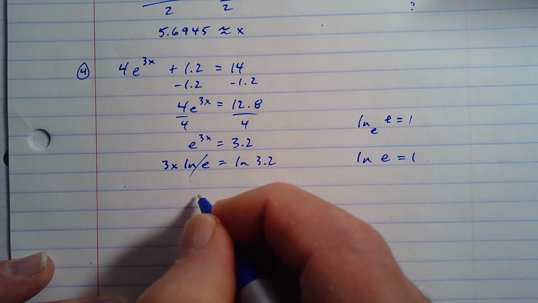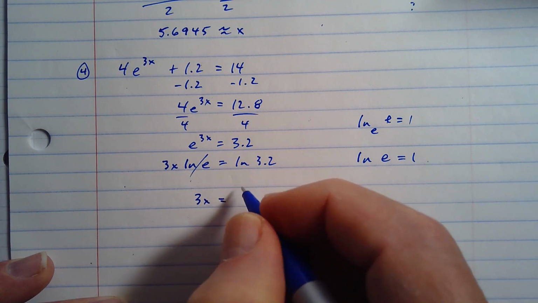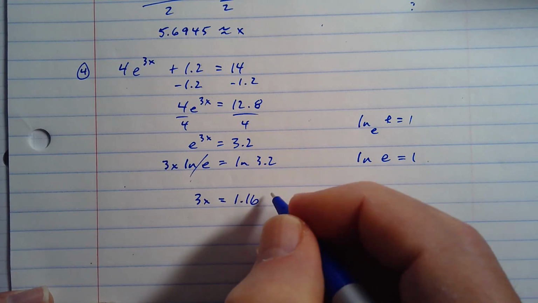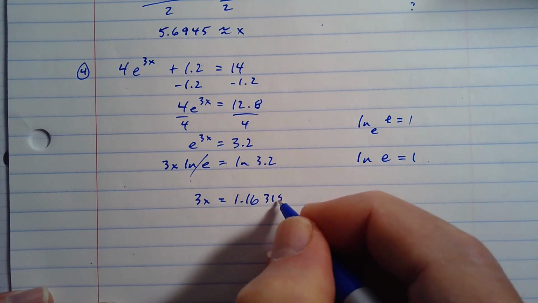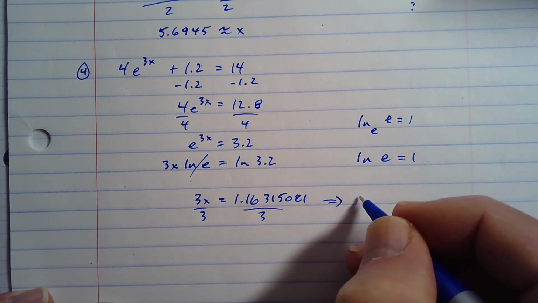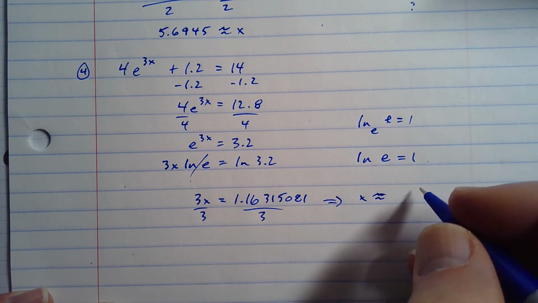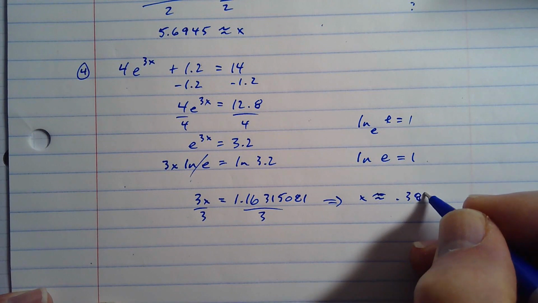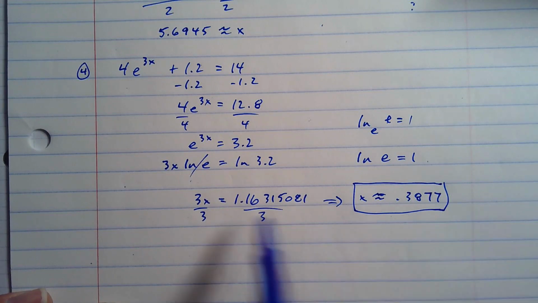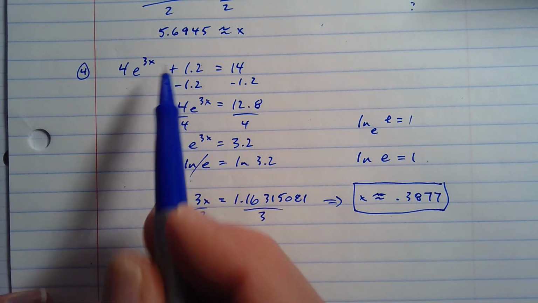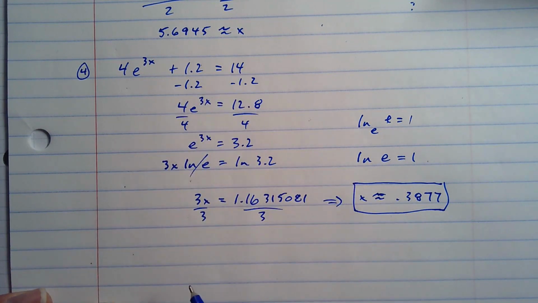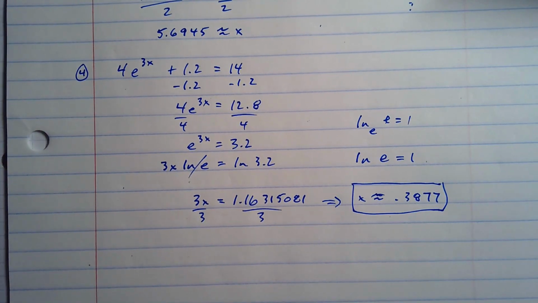And so then we get 3x equaling the value of the natural log of 3.2, which is 1.16315081, and then divide away the 3, and that gives me x to be about 0.3877. And then if you wanted to, very easy to go back and just plug that in for x in the original equation and see if it actually works out. Now with some rounding, it won't be exactly 14 when you do it on your calculator, but it'll be really close. All right, one more of these.